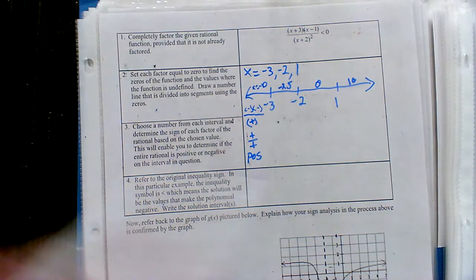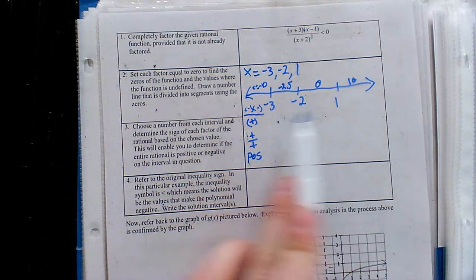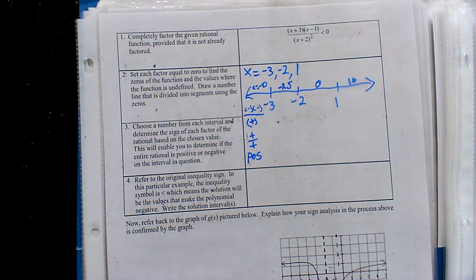So if you want to use those ones to check your intervals, go ahead, plug into the original, and check whether these intervals are positive or negative. If you want to check with your partner, you can do that too. Make sure they get the same answers you got.